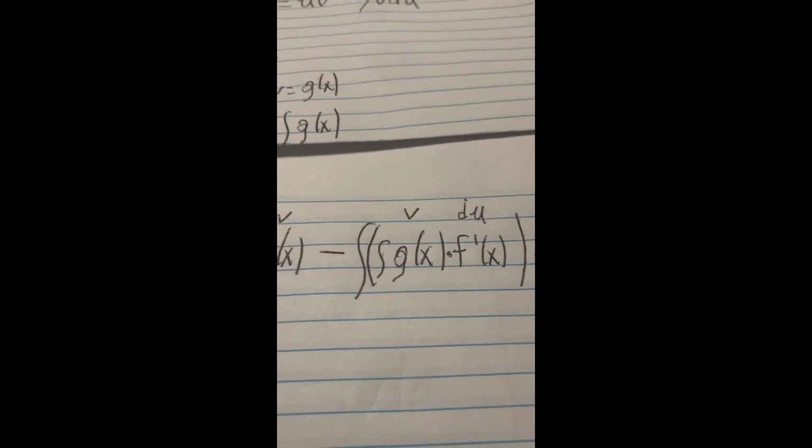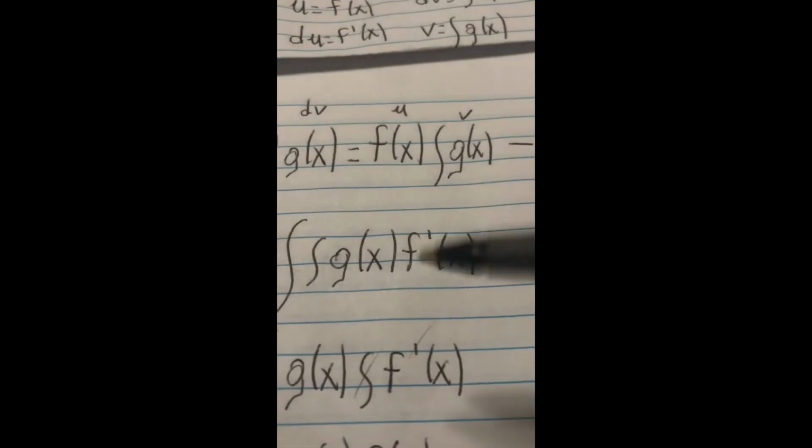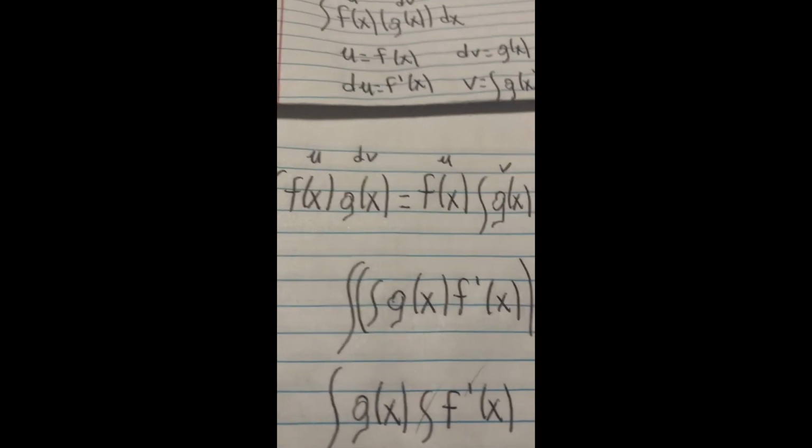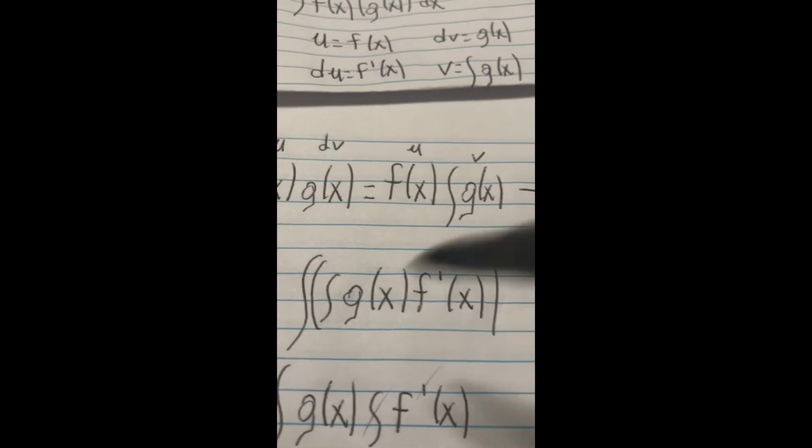Now I want to zoom in on this, to see if I can get this down to something smaller. So I come over here, and this is what I'm working with. Once again, the integral of a smaller integral of g of x times f prime of x. I'm doing that because I want to apply the constant multiple rule on this inside integral here.